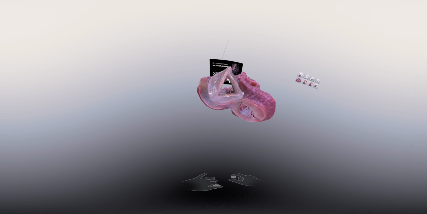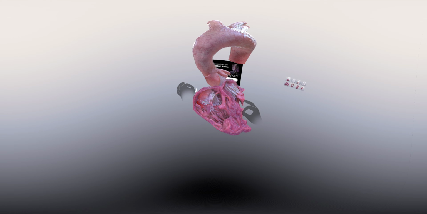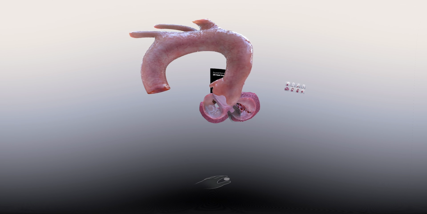Moving further, we can see the commissures. The commissures are the areas where the edges of two leaflets meet and adjoin with the wall of the aorta. This junction is fundamental to the cohesive operation of the valve. Exploring the area surrounding the aortic valve reveals the presence of the aortic sinuses. The aortic sinuses, also known as the sinuses of Valsalva, are three widenings located at the base of the aorta.